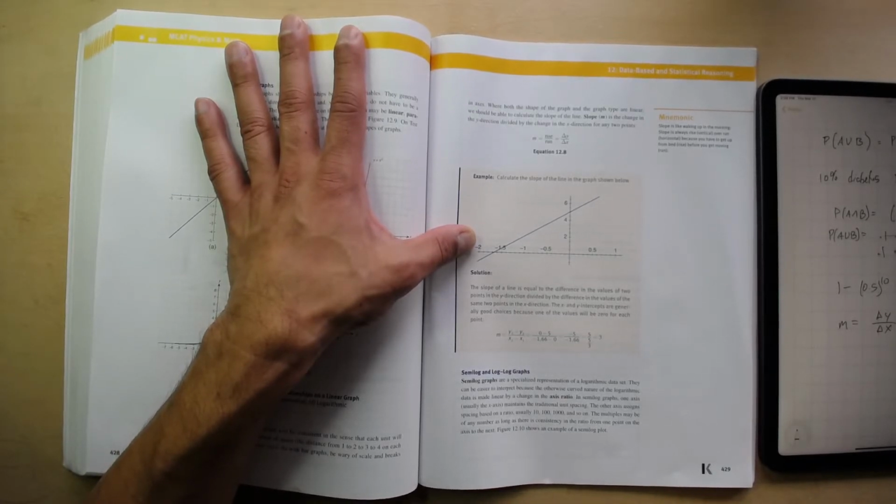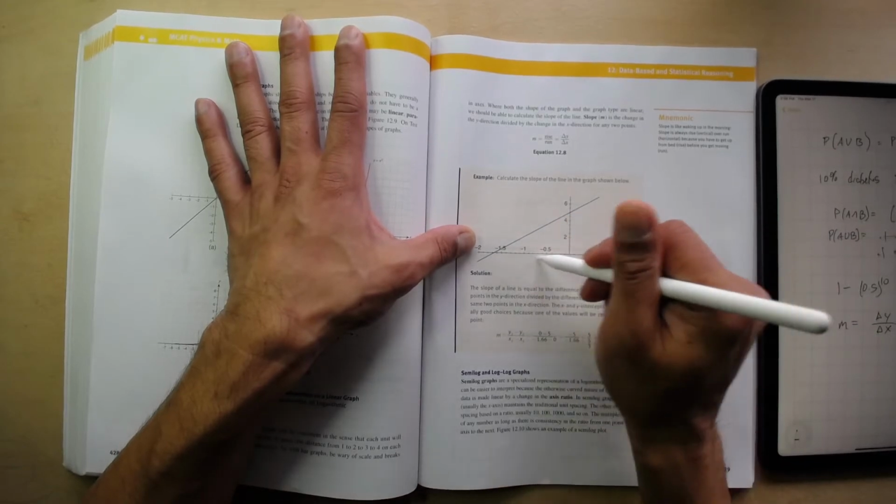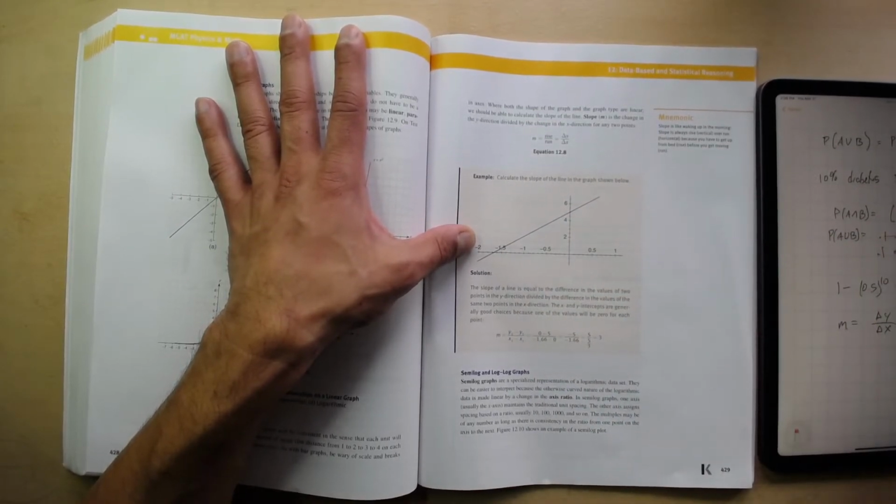I switched x and y. Y changed by 1.65, x changed by 5.